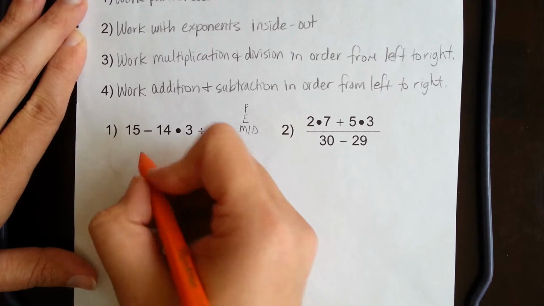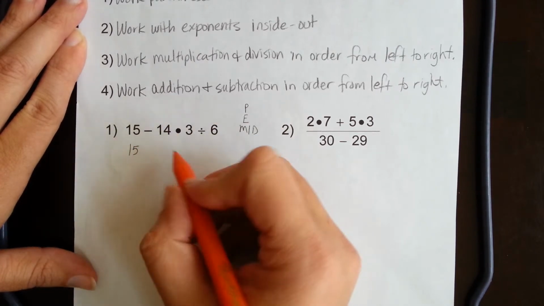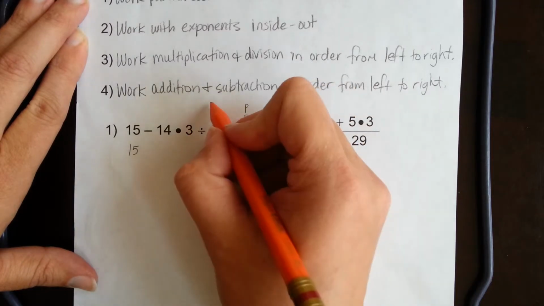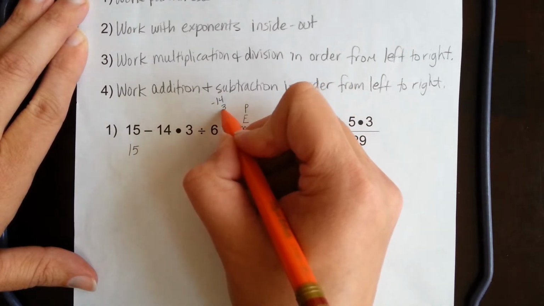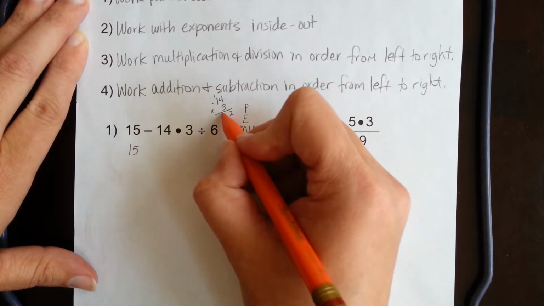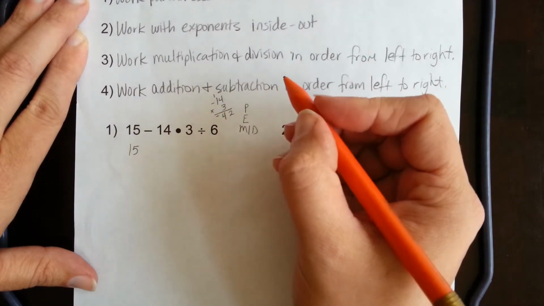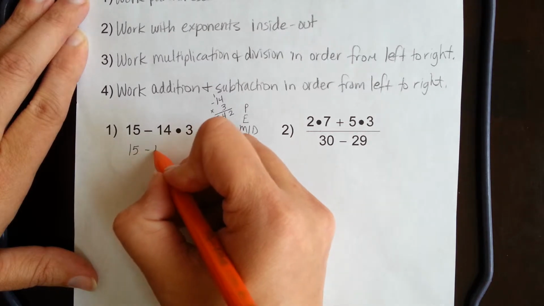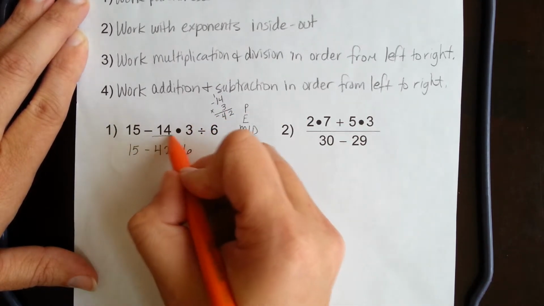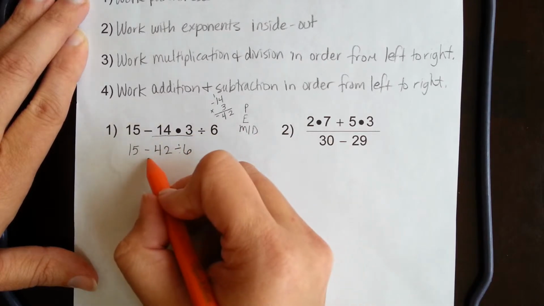Now I'm not going to do anything with 15, so I'm just going to write it down. So I have a negative 14 times 3. So somewhere on my paper I would probably go multiply that out. Negative 14 times 3, which would give me negative 42. So I have 15 minus 42 divided by 6. Now I've taken care of the multiplication, now I need to do the division.